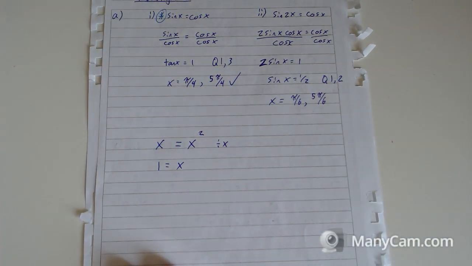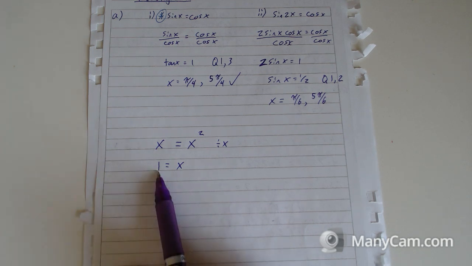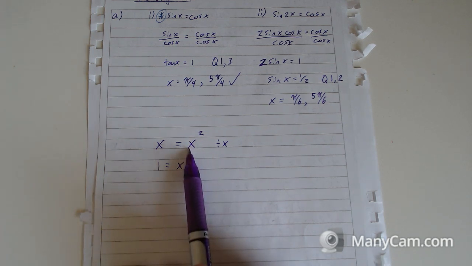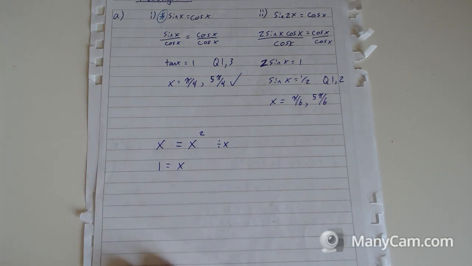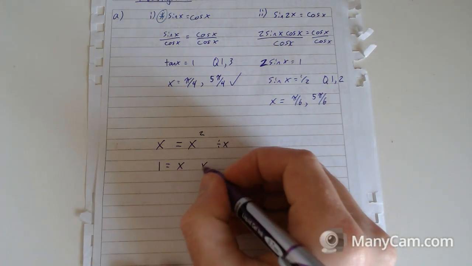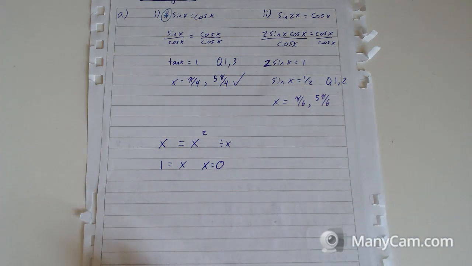So I have my solution, x equals 1. Okay, where did I do something wrong? Is x equals -1 a solution? Well, -1 squared becomes +1, and that's not -1. So no, -1 isn't a solution. But there's one solution we didn't find. The other solution is x equals 0.